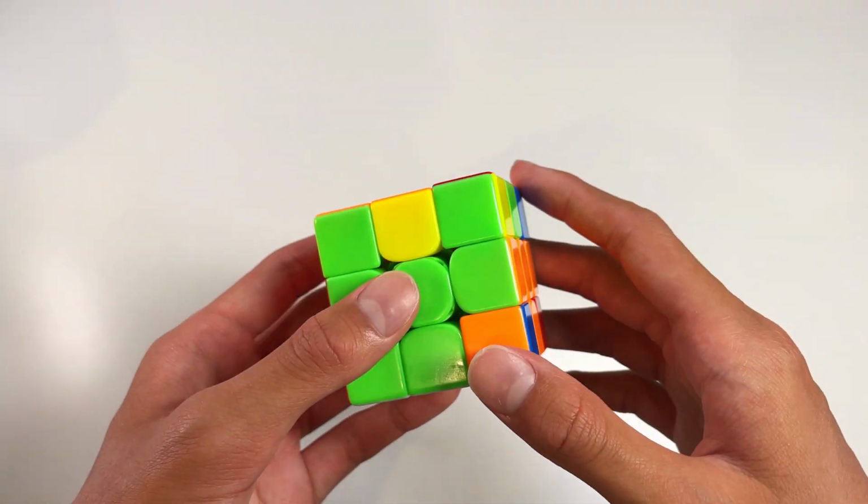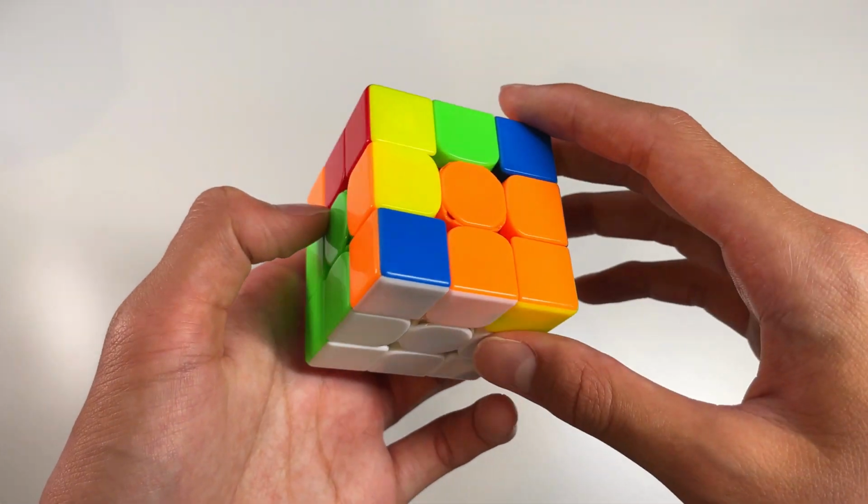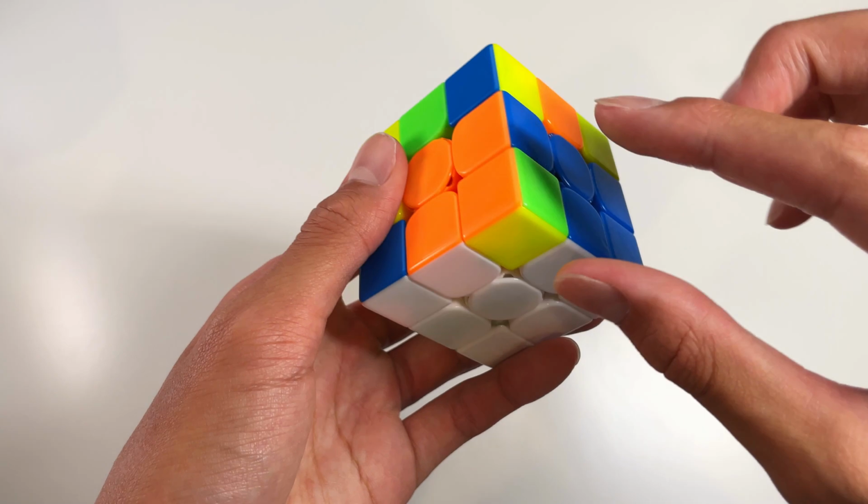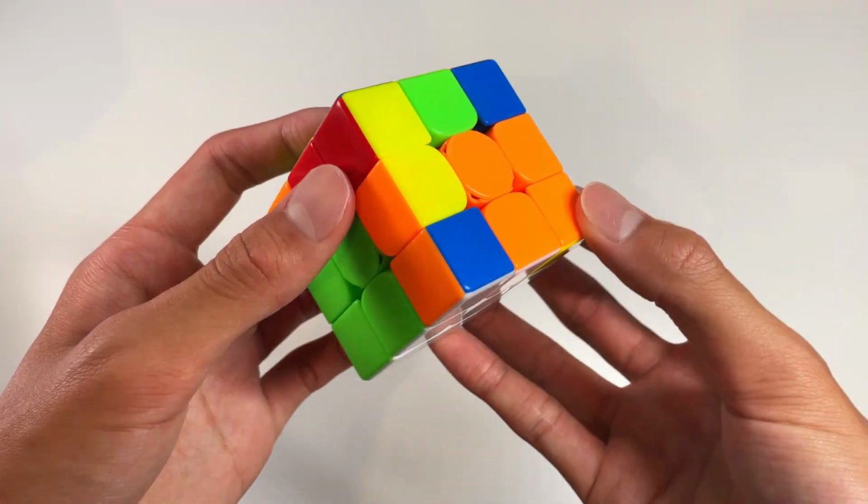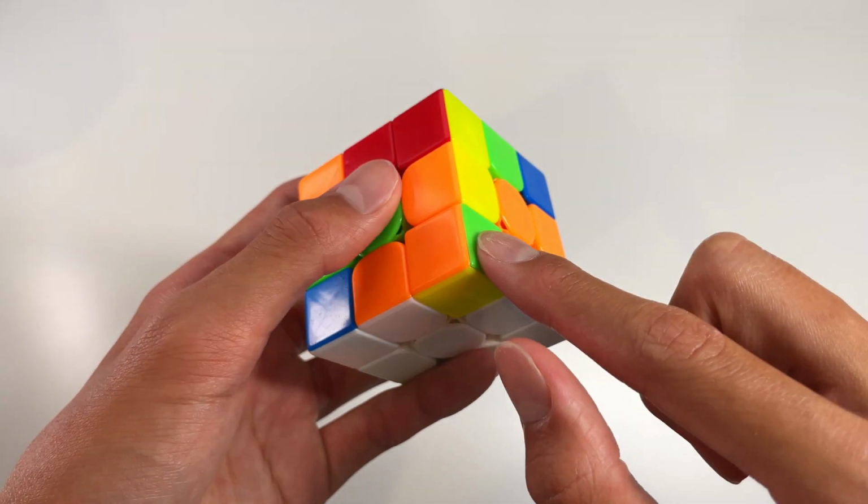But you can also solve this with a technique called keyhole. So basically what you want to do is put this corner into this slot by moving this slot over to another empty slot and then inserting the corner into here.